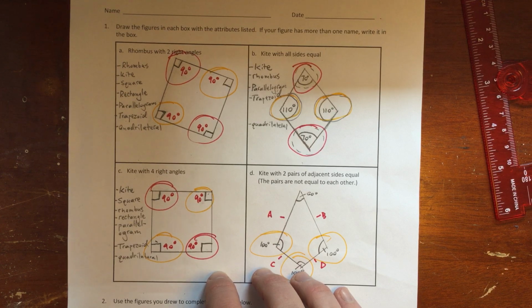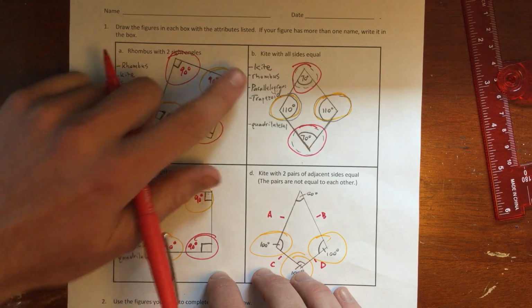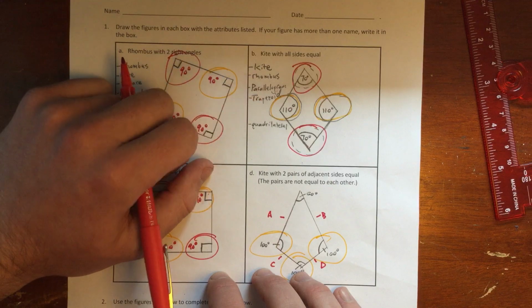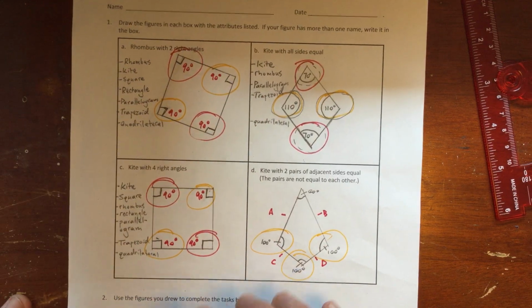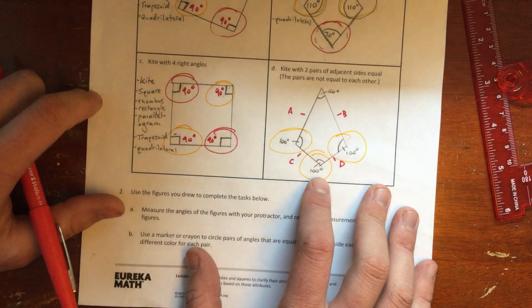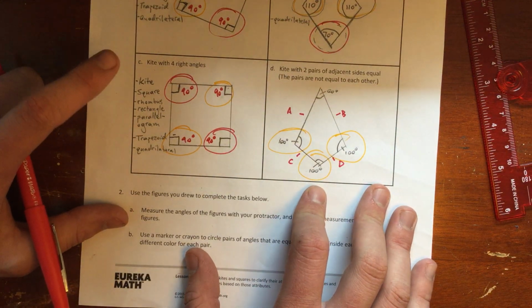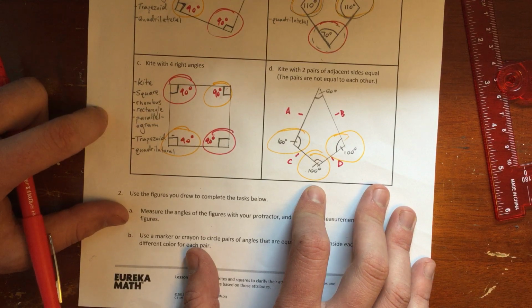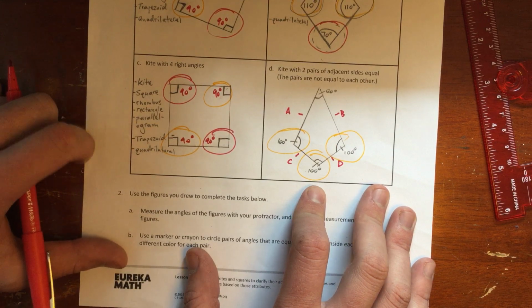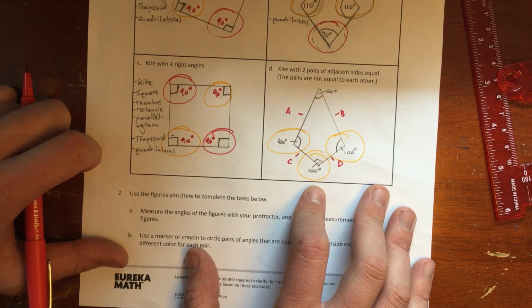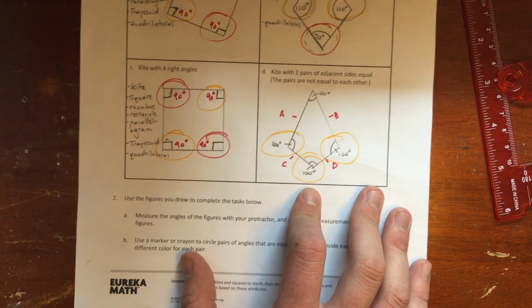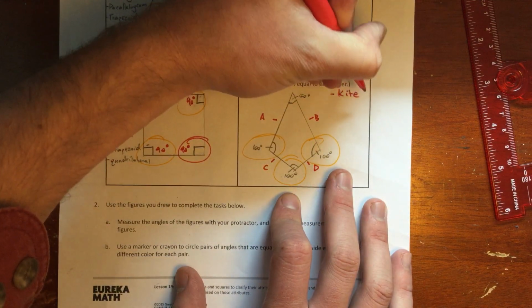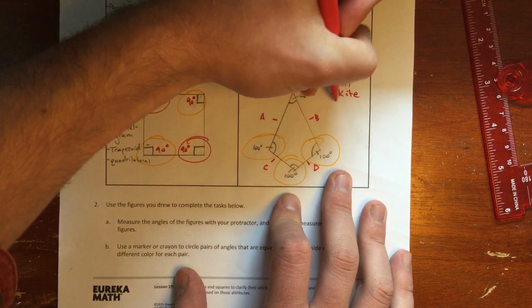A kite that has all sides equal would be a kite, a rhombus, a parallelogram, a trapezoid, or a quadrilateral. A kite with four right angles is going to be a kite, a square, a rhombus, a rectangle, a parallelogram, a trapezoid, or a quadrilateral. And then this final one here is going to be a kite or a quadrilateral.